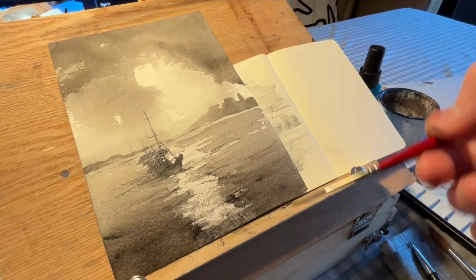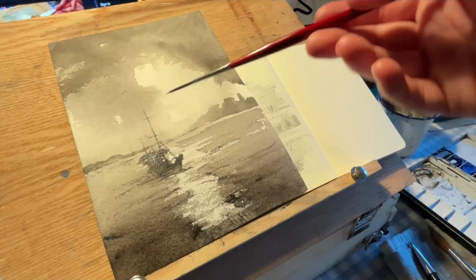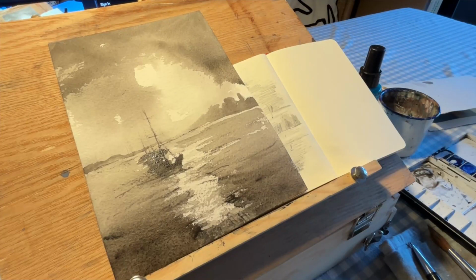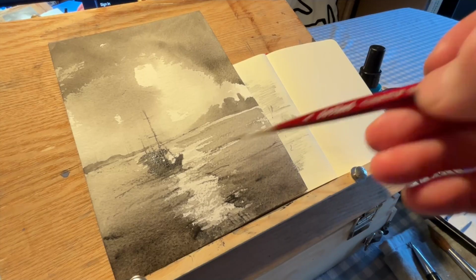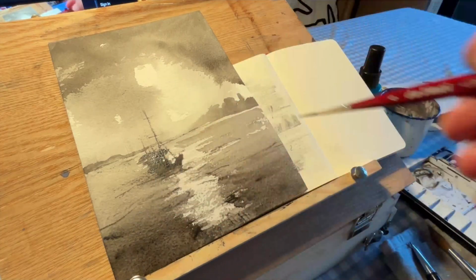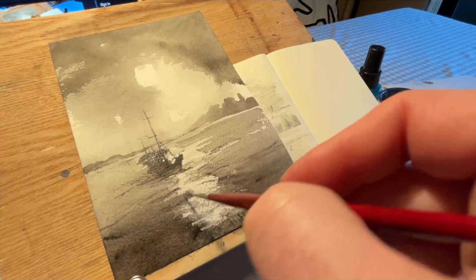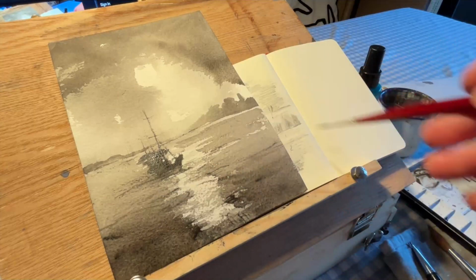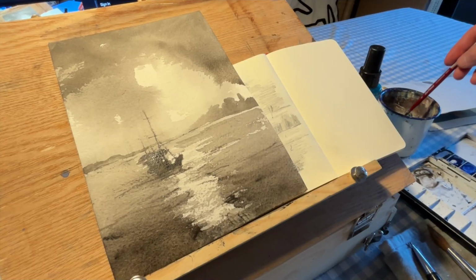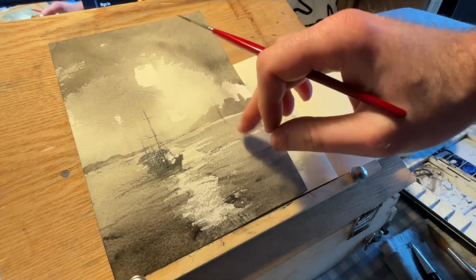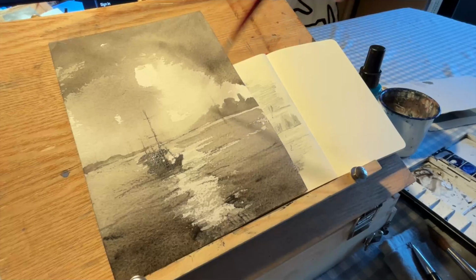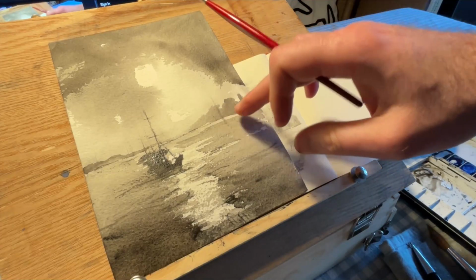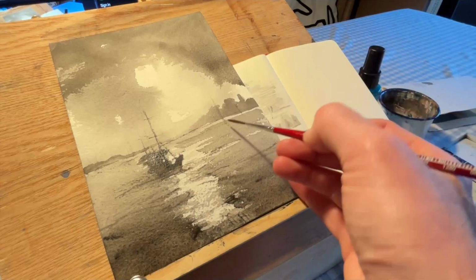So I've got my atmosphere, my sense of depth, sense of place, and I think that's why I really enjoy working with value as a tool to create all of these things. Just some sort of boats in the distance or something like that.